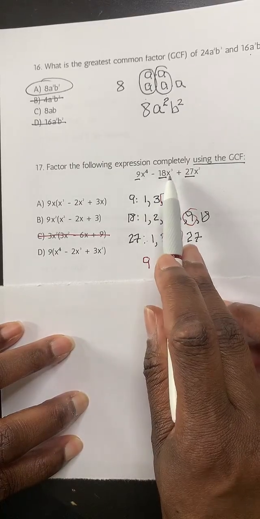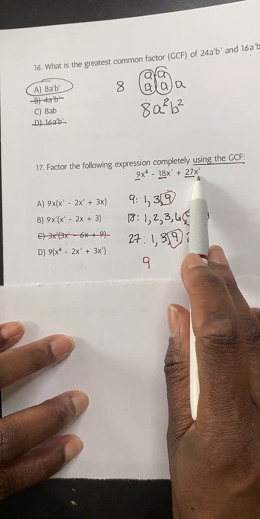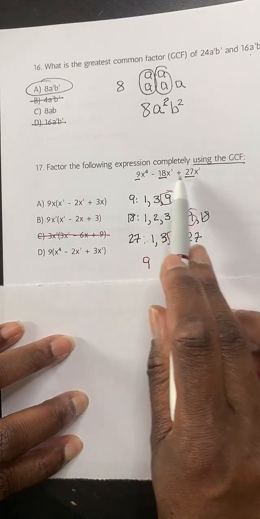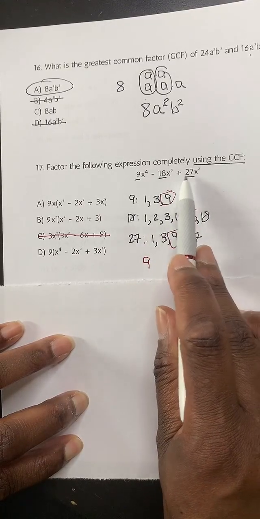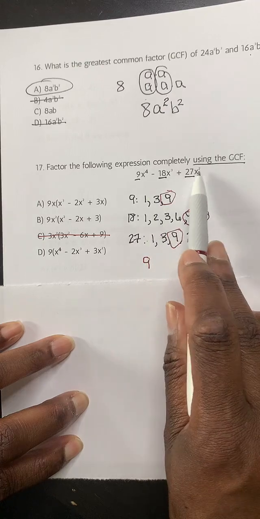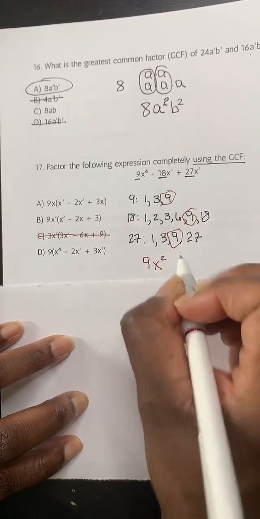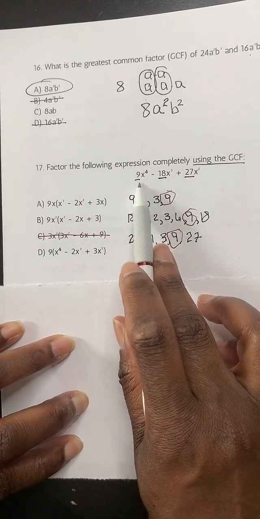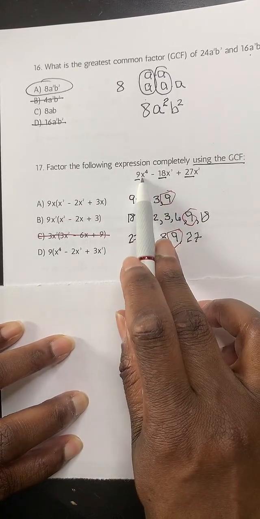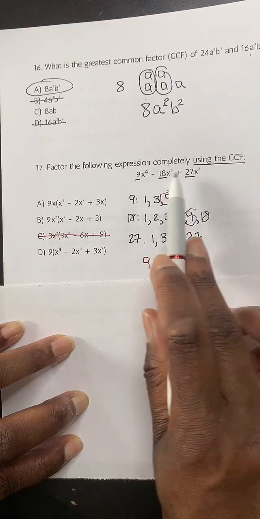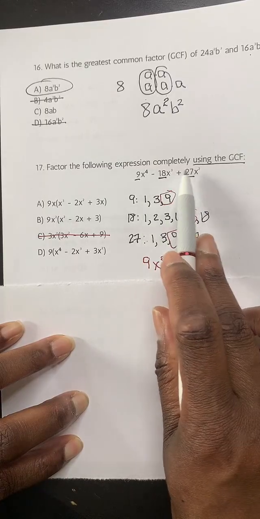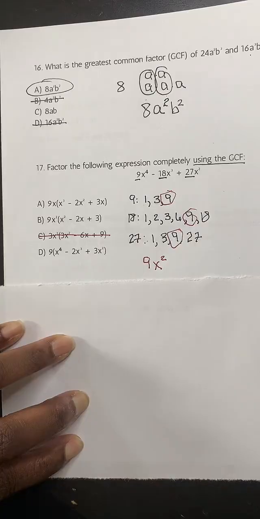Now take a look. There's x to the 4th, x to the 3rd, x squared. All three terms have x's. What is my lowest exponent? It's going to be x squared. If all three terms have the same variable, you always go with the one with the lowest exponent.